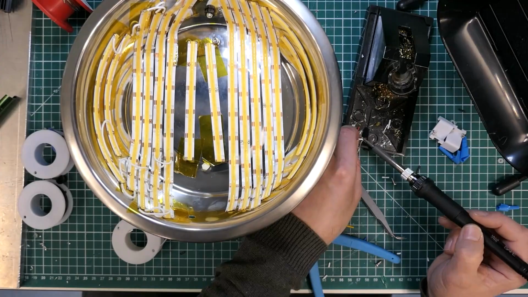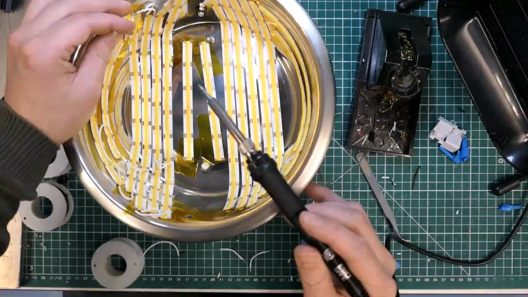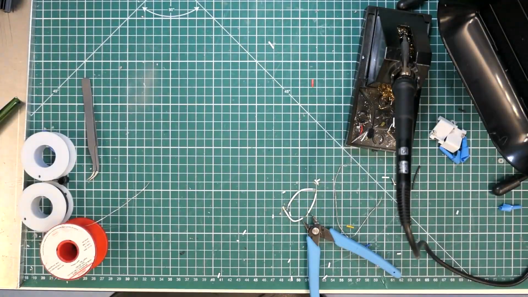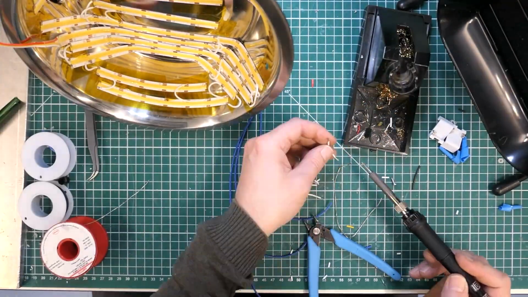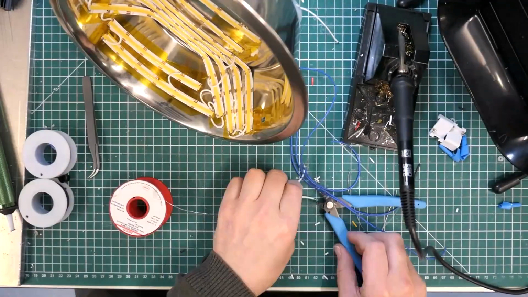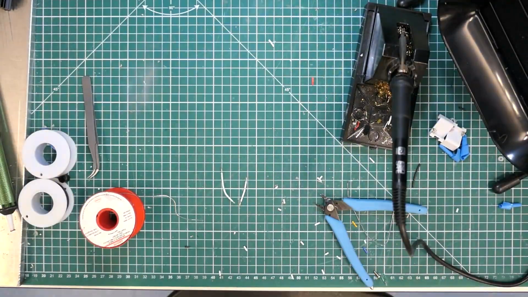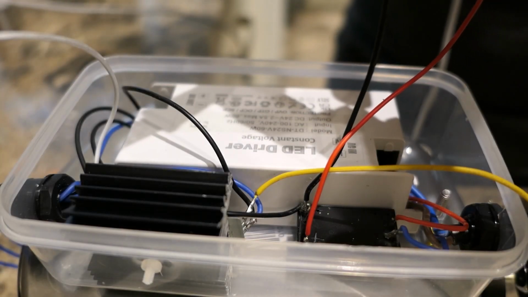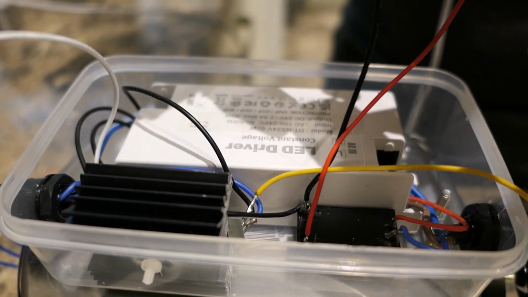Of course, none of this would be needed if the strip was complete and it hadn't been cut. So don't get the sloped sides. If I can give you one piece of advice, get a bowl or a cake tin with straight flat sides so you can just stick tape on. So once that's done and all the lamps are connected, it's basically finished.